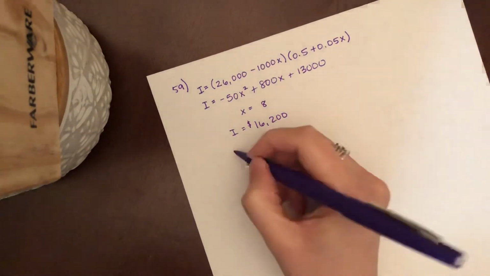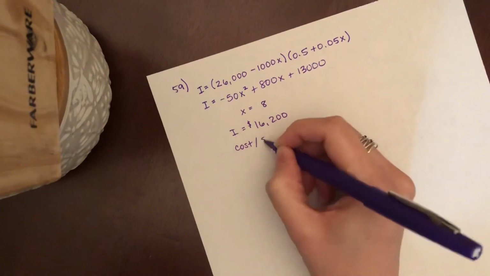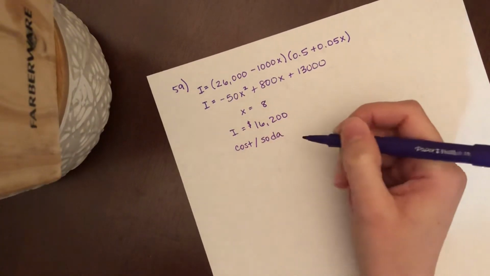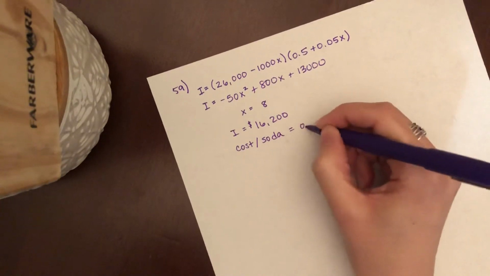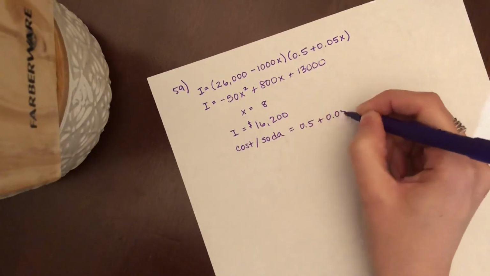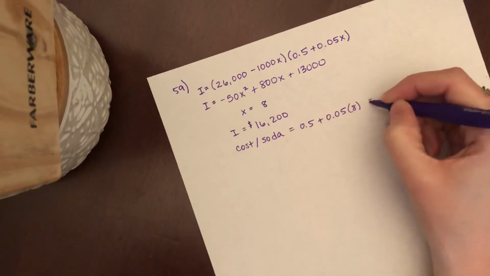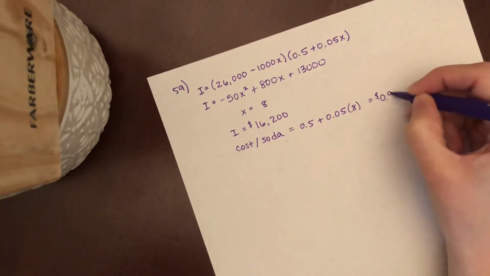And the cost per soda, we're looking at originally 0.5. And then we're increasing it 8 times. So we get 90 cents.